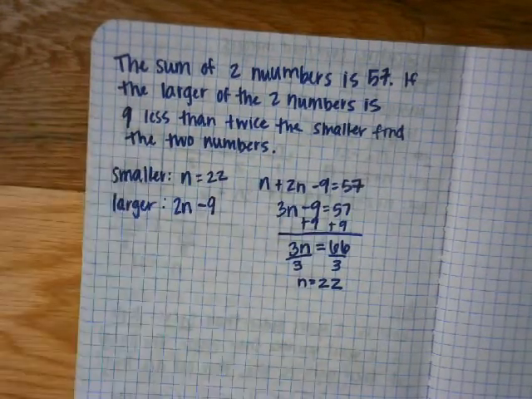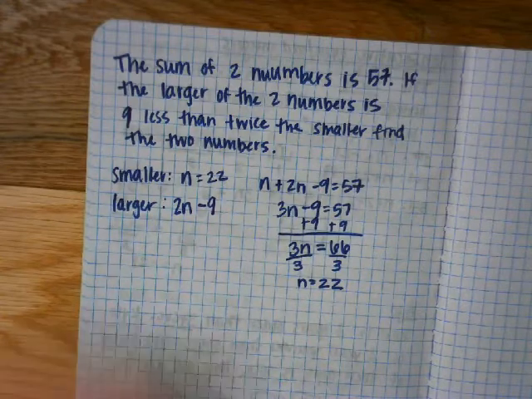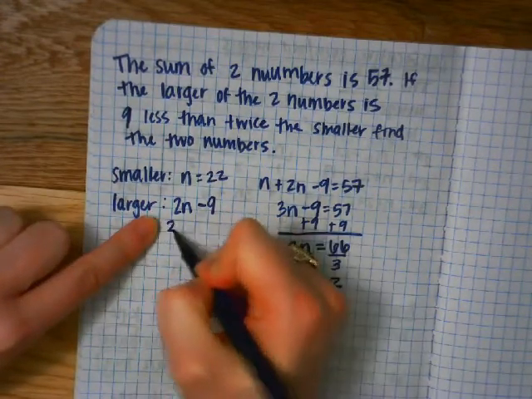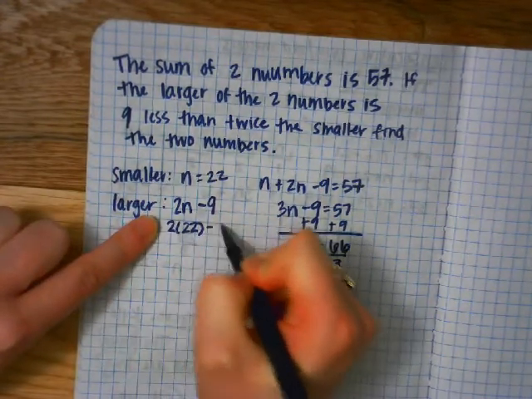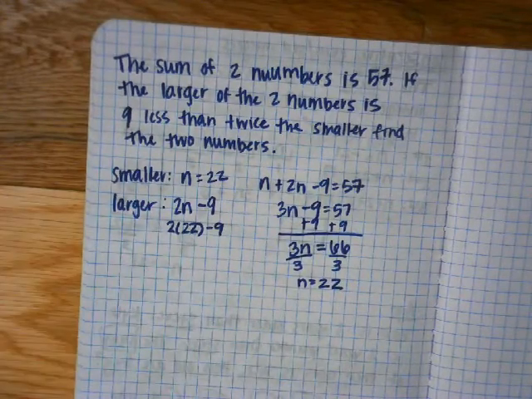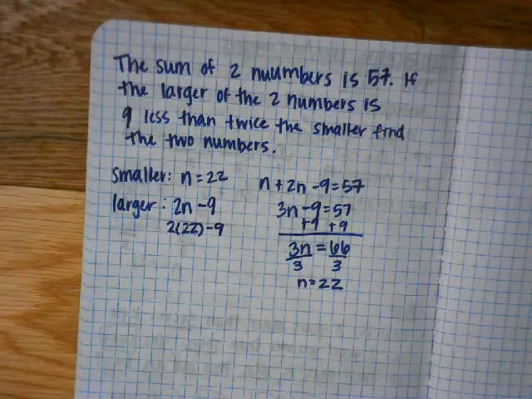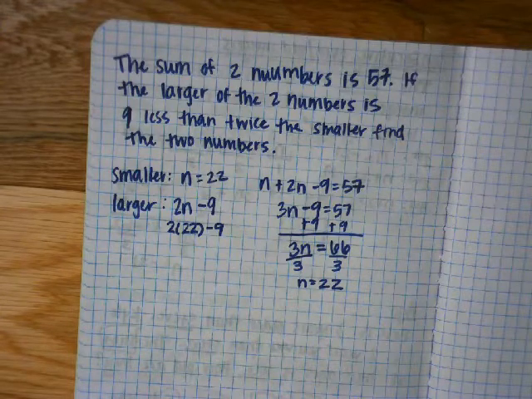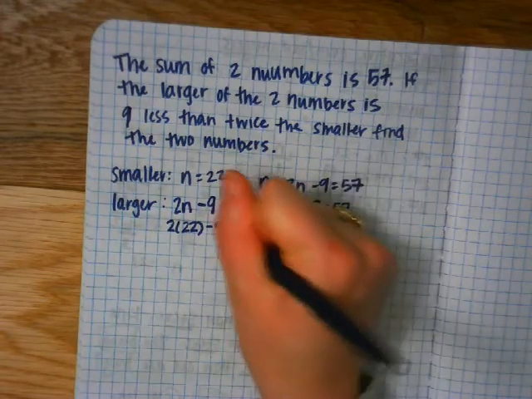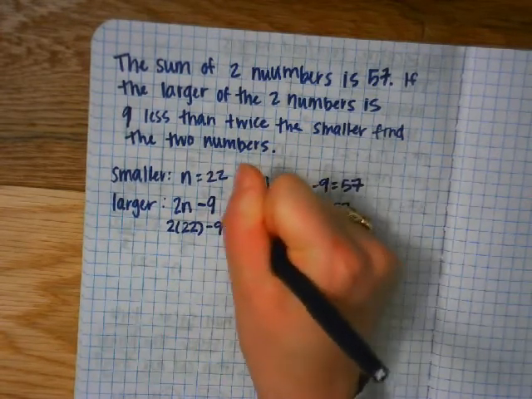All right, and so then we need to find the next one. So we're going to use that 22 and say 2 times 22 minus 9. So that's 44 minus 9, which gives us 35.